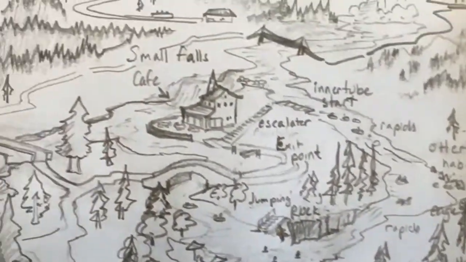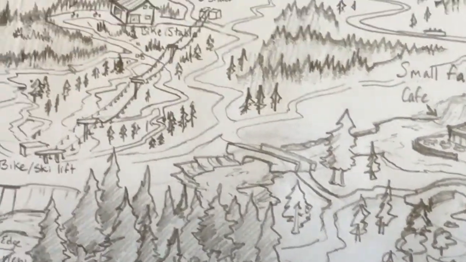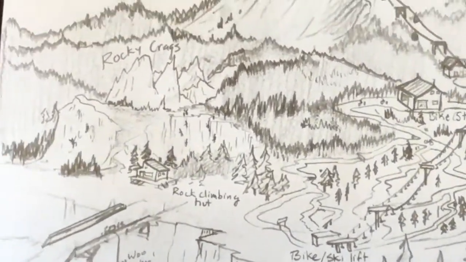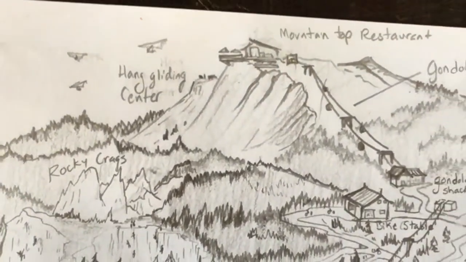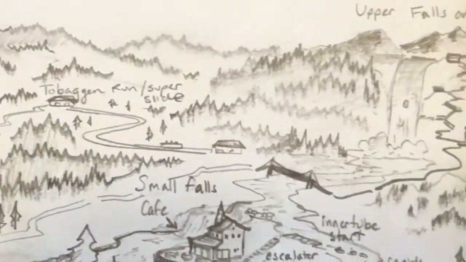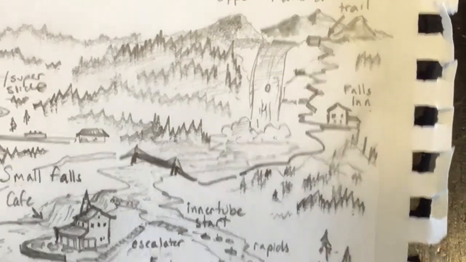And you can ride the inner tubes down, see otters and eagles, stop at the beach. Then you can take a bike out of the bike stable. You can go rock climbing. You can take a gondola ride up to the mountaintop resort. Take a toboggan or a super slide. Go up to Upper Falls.